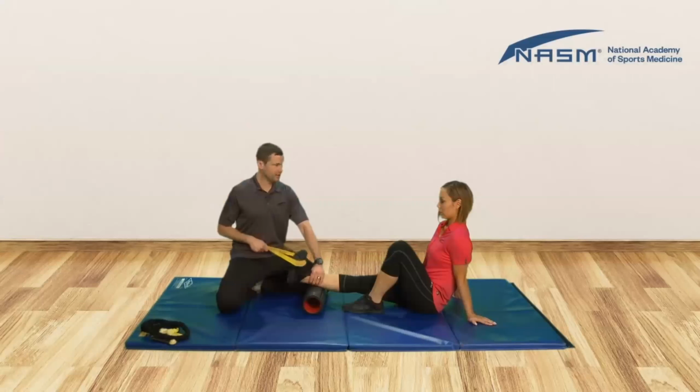So I'm just going to stabilize it. Go ahead and slowly come down and then back up. Good. So that is your anterior tib activation.